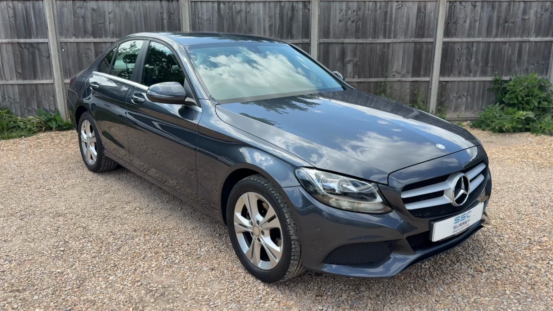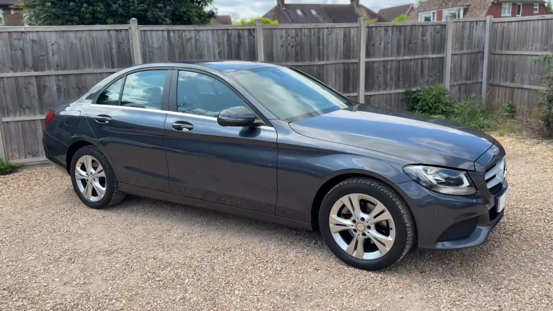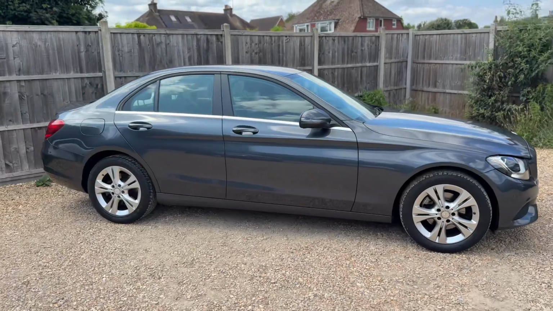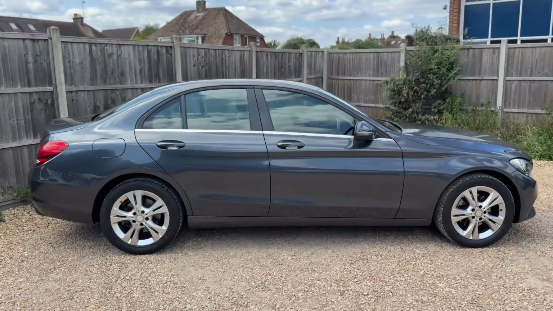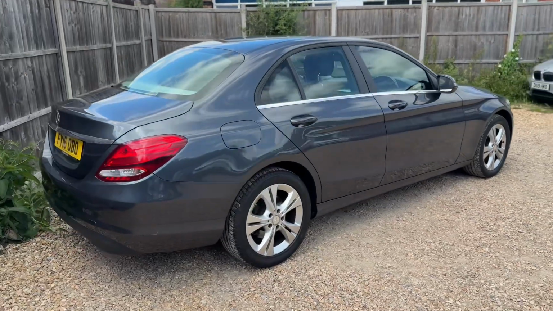So here we have the Mercedes-Benz C200 on a 16 plate. I'm going to start off firstly by showing you around the outside of the car, and then we'll hop in and run through some of the controls on the inside of it. From the outside you can see it's a 4-door car with alloy wheels.